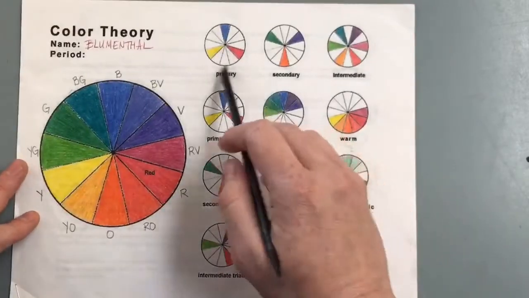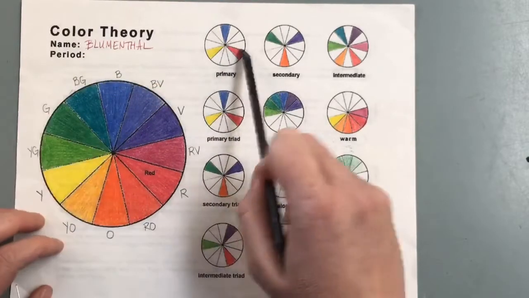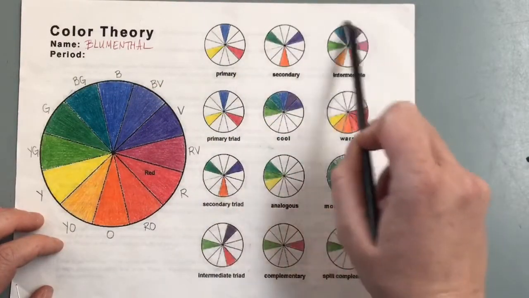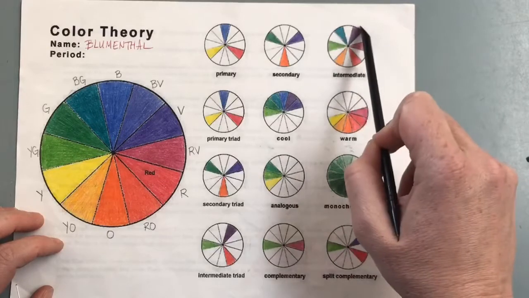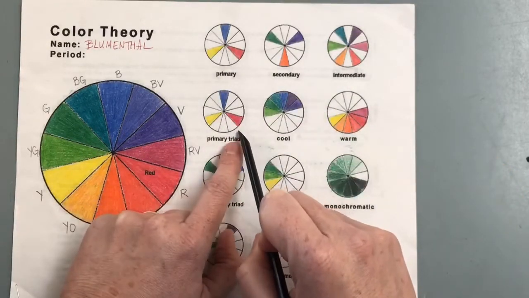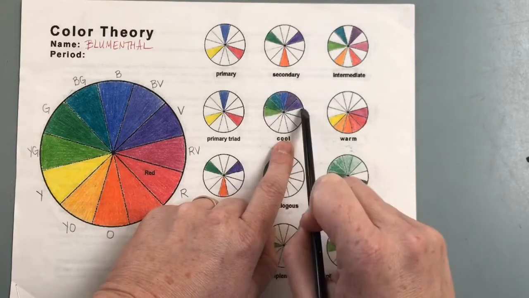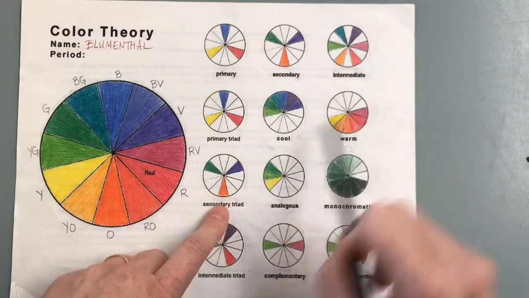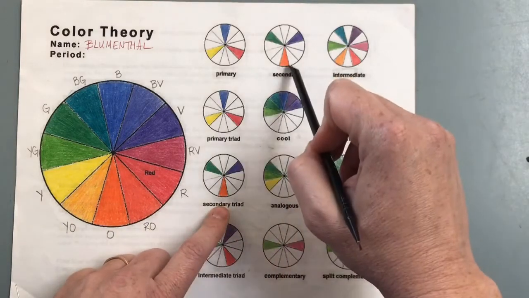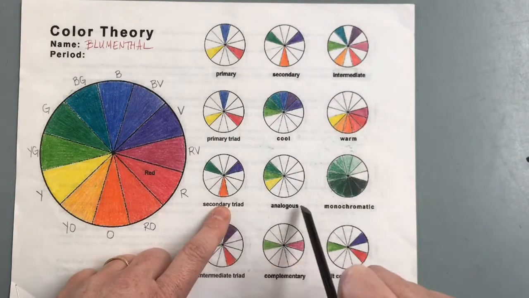Then on the rest of these little wheels, put your primaries where they belong according to how you colored this. Put your secondaries where they actually belong. The intermediates where they actually belong. There should be 6 of these. Primary triad, you're repeating this because it's to reinforce the word triad. Do your cool half here. Do your warm half here. Secondary triad, again, this is a repeat of that one because it's to reinforce the idea of the word triad.